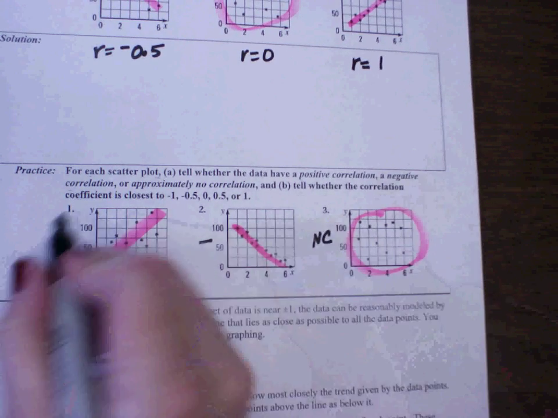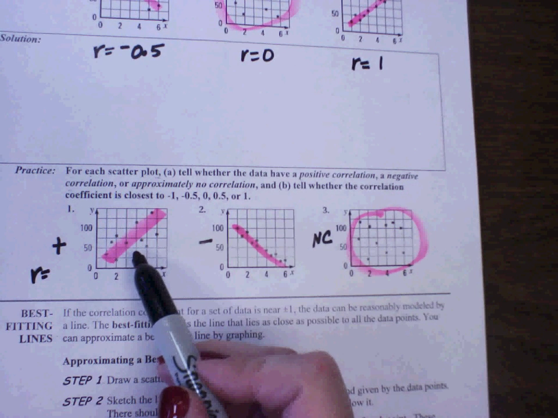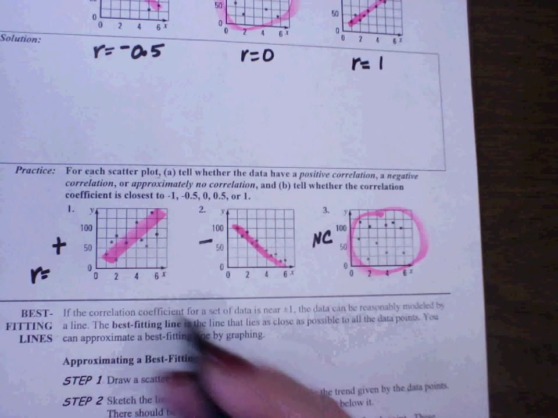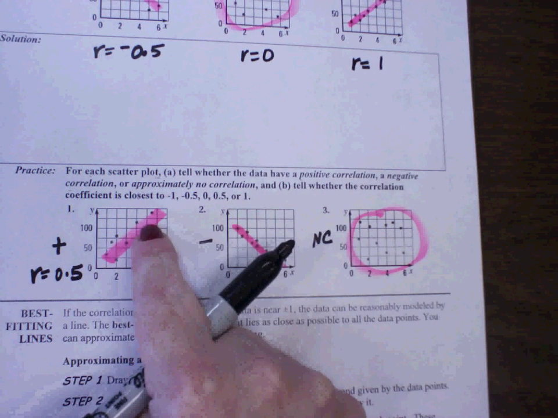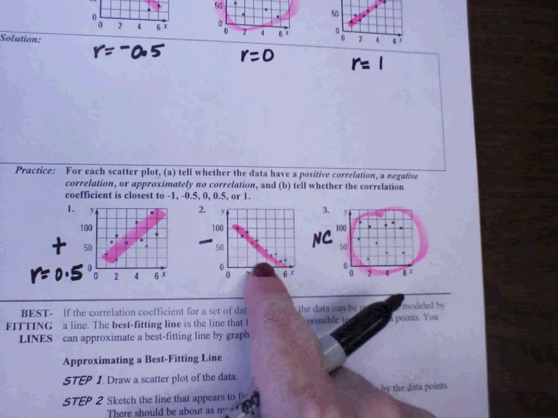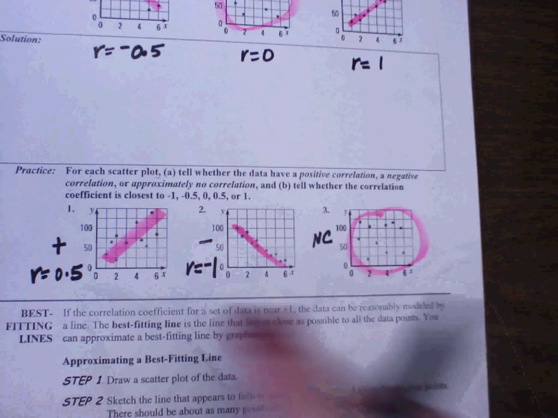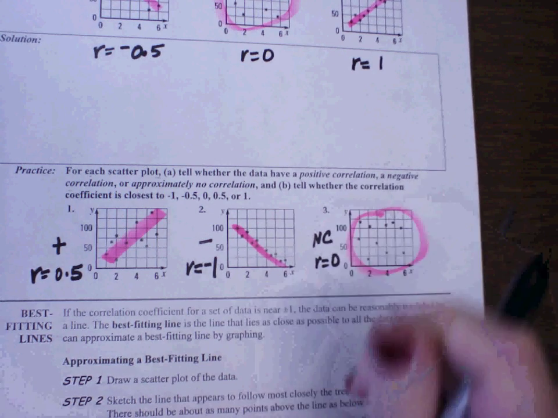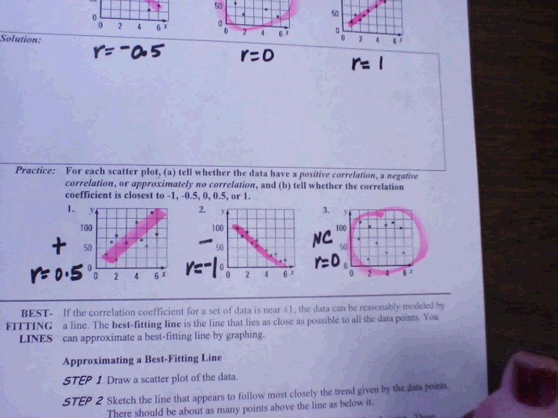Let's talk about the R's. What would it be closest to? 0.5. Definitely not 1. Very good. So 0.5 because it's going up. It's a positive slope. What about this one? Negative 1. Not 1. Negative 1. And what about the last one? R equals 0. Very good. Are we good? Yes? Alrighty.